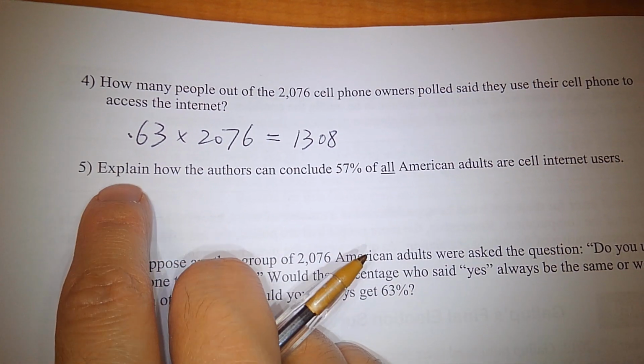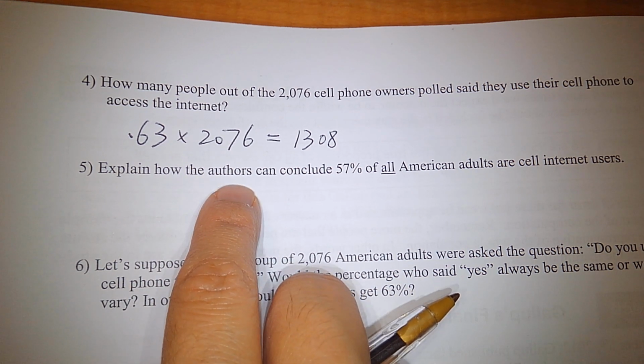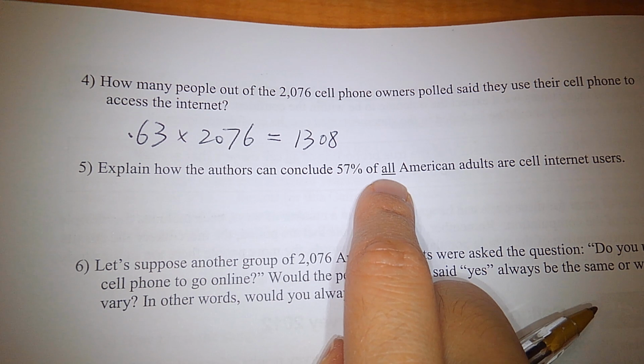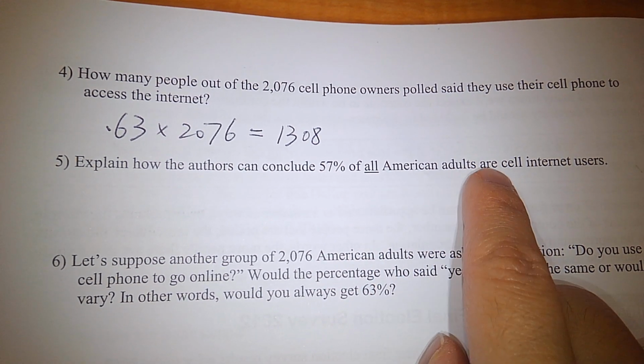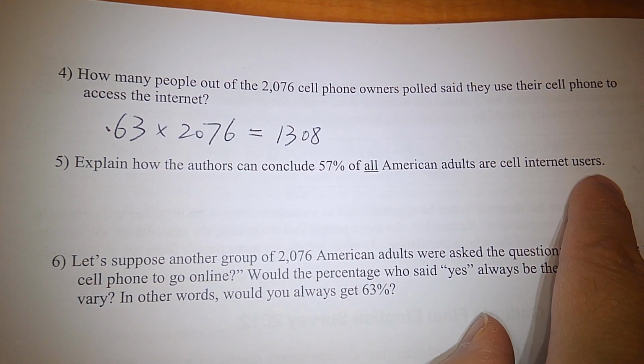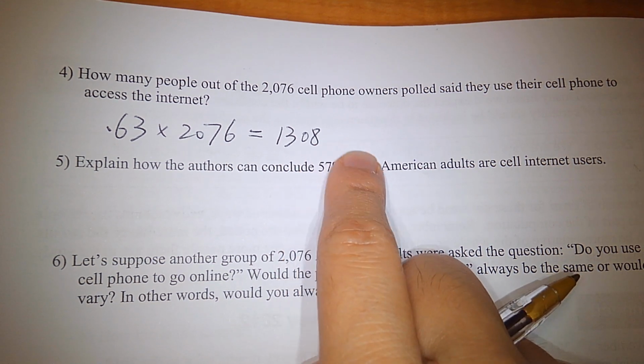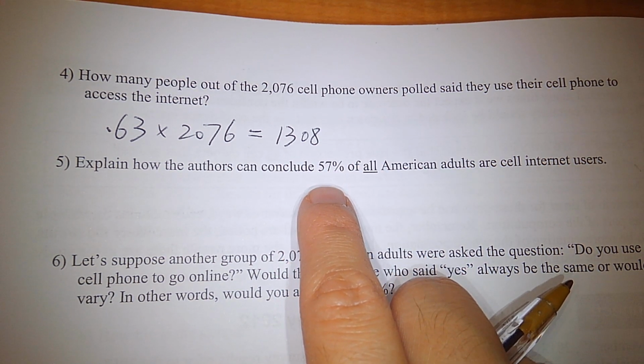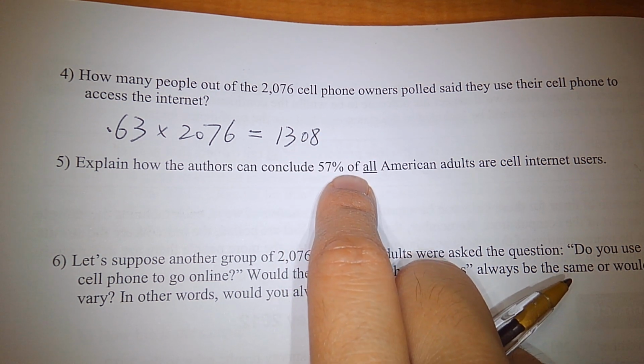Question 5: explain how the authors can conclude 57% of all American adults are cell phone internet users. Where does this 57 come from? We have a 91%, we have a 63%. Where does this 57% come from?